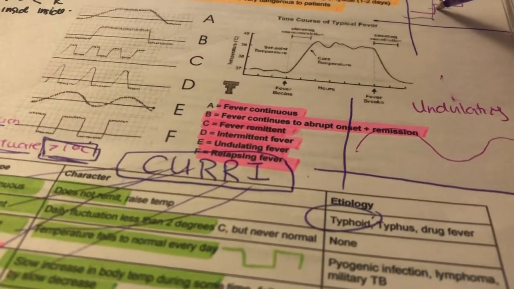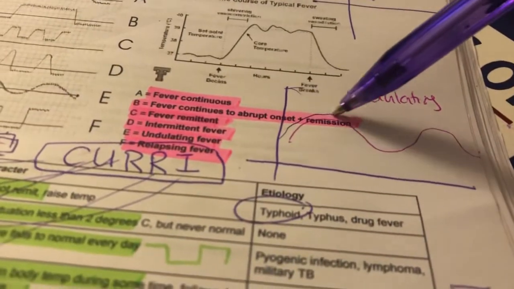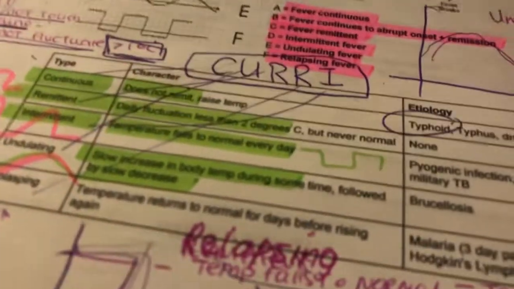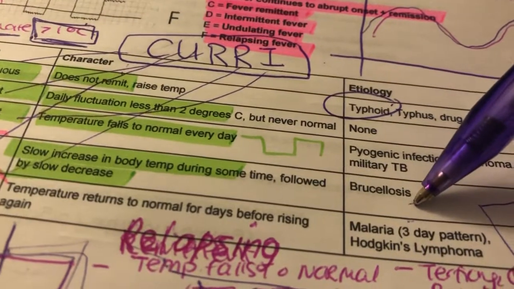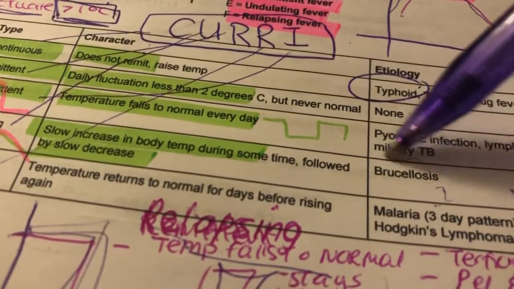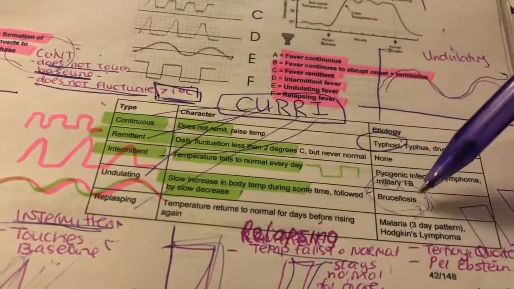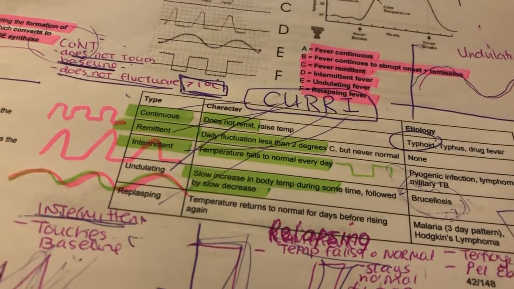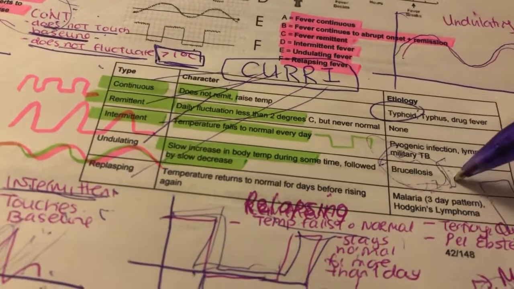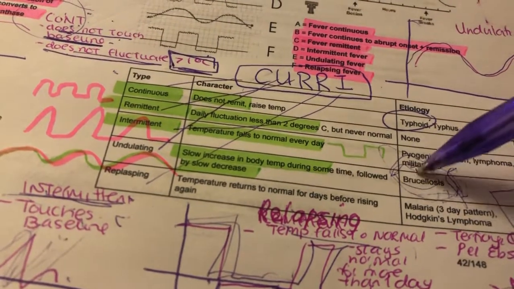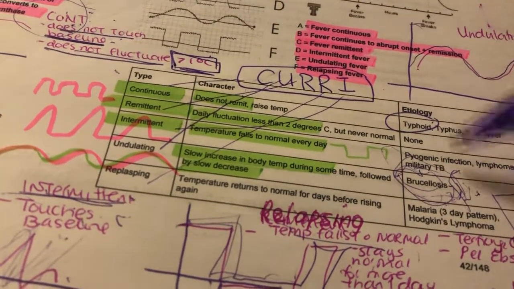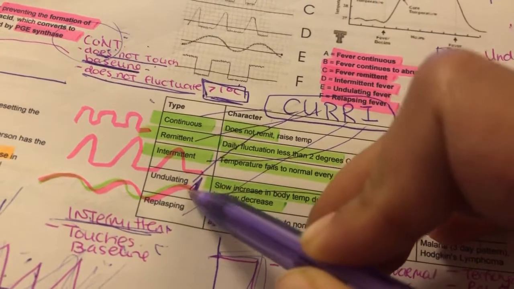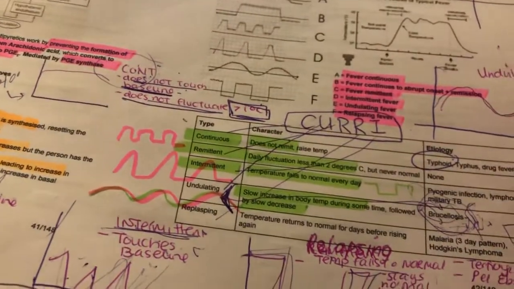Okay. Now, undulating fever. This is when there's a slow increase and a slow decrease, and this occurs in brucellosis. I remember this by the fact that brucellosis is transmitted by dairy. Okay, not dairy, but farm animals, and by dairy cows. So brucellosis is transmitted by farm animals, commonly the cow, which have udders. And that reminds me that brucellosis is an undulating fever. A bit silly, but it helps. So, hope this was useful.